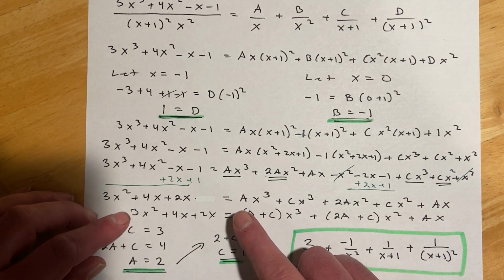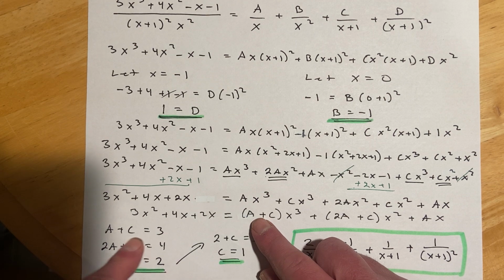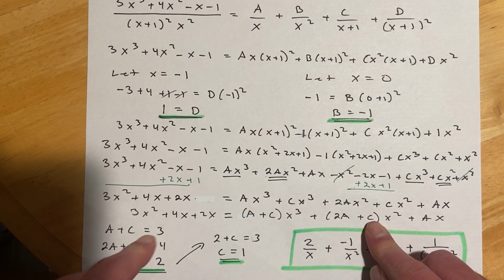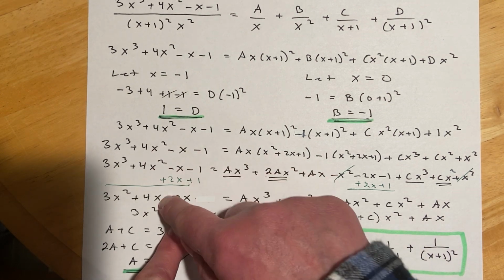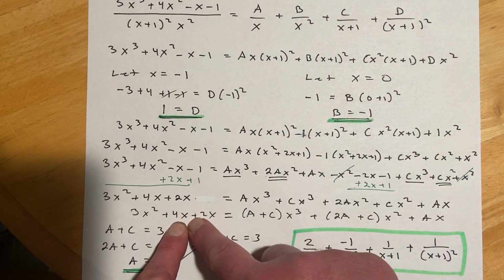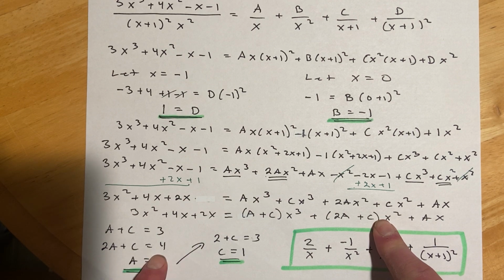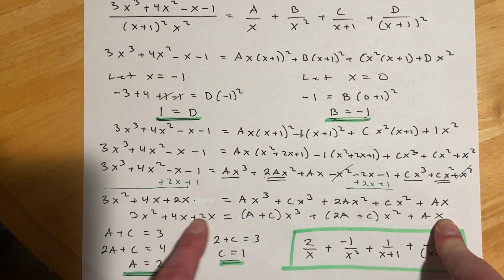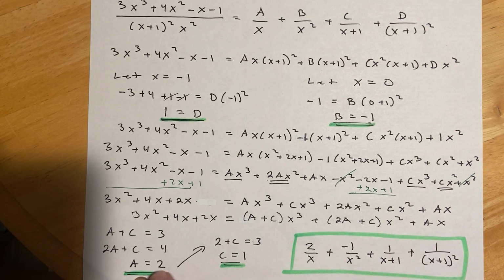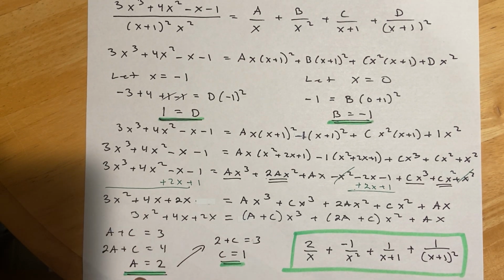From here, I am matching. A plus C has to be 3, so we got that there. 2A plus C is in front of the x squared. Whoops, that should be a 4x squared right there. Apologies, I dropped it right here. So that would be 2A plus C makes 4. And then this one's nice, A x equals 2x, so A has got to equal 2. Knowing that, I plugged it in here and got my C equals 1.